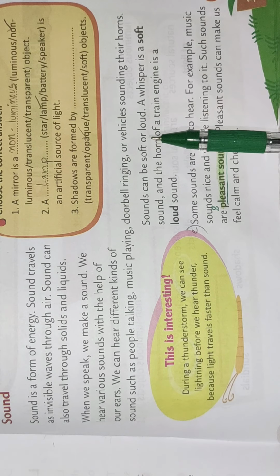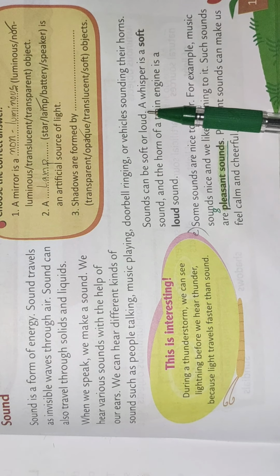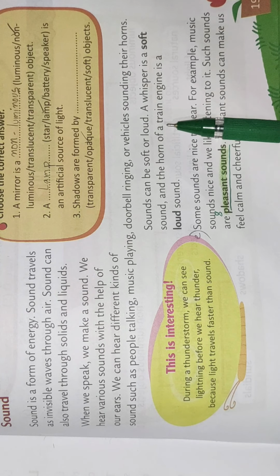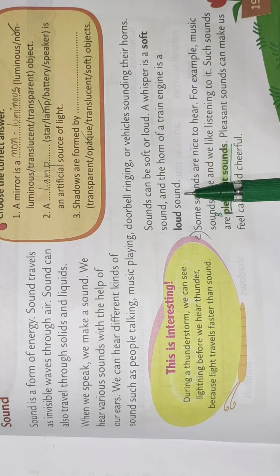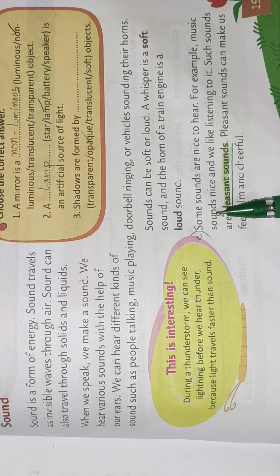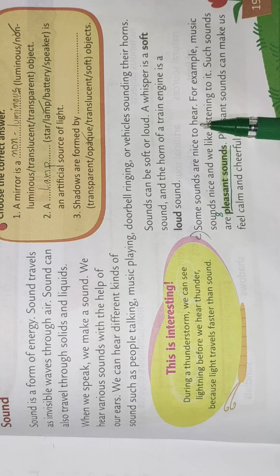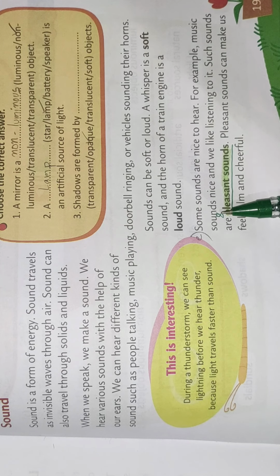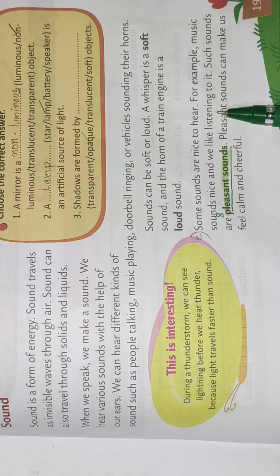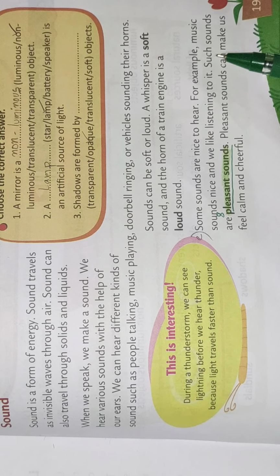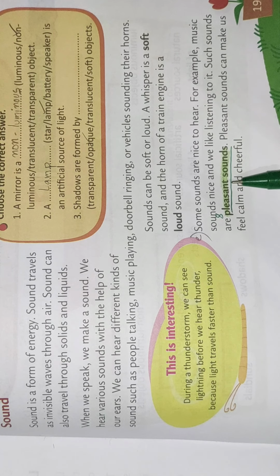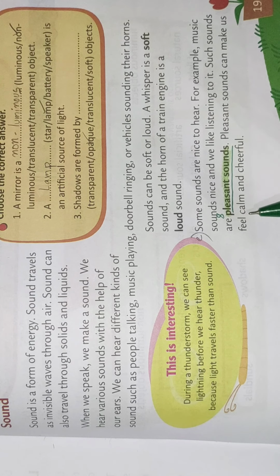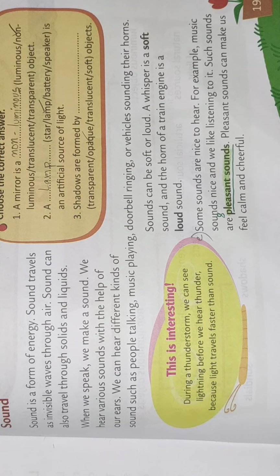Sounds can be soft or loud. A whisper is a soft sound, and the horn of a train engine is a loud sound. Some sounds are nice to hear. For example, music sounds nice and we like listening to it. Such sounds are pleasant sounds. Pleasant sounds can make us feel calm and cheerful.